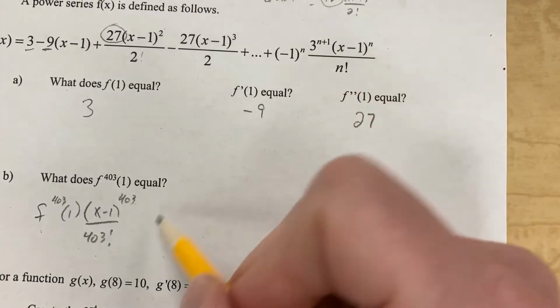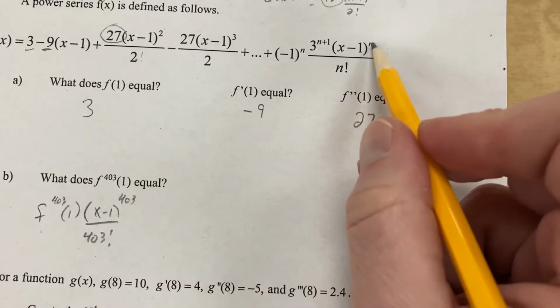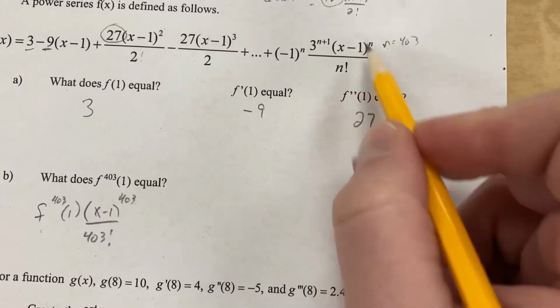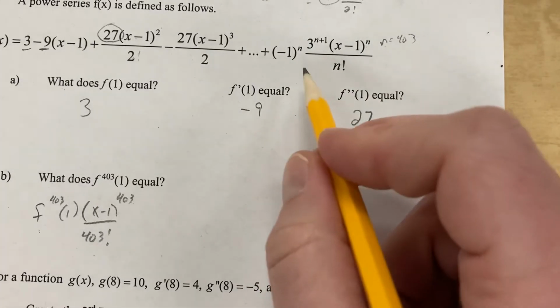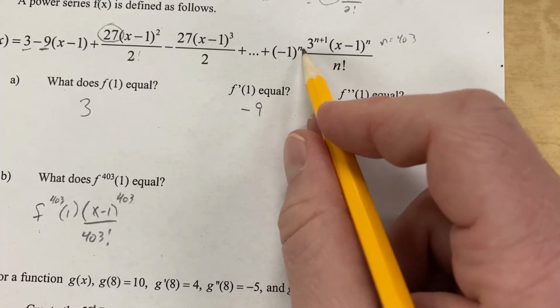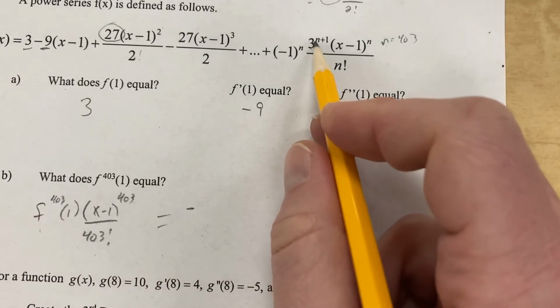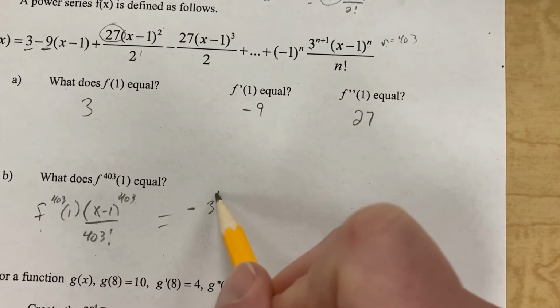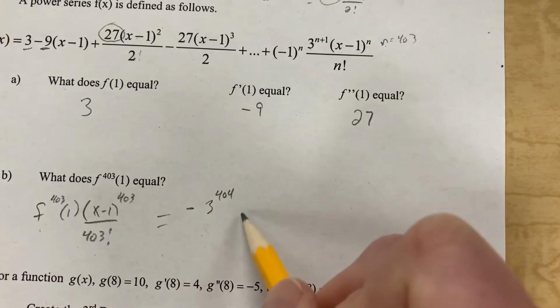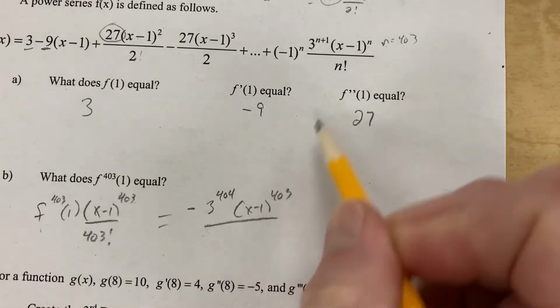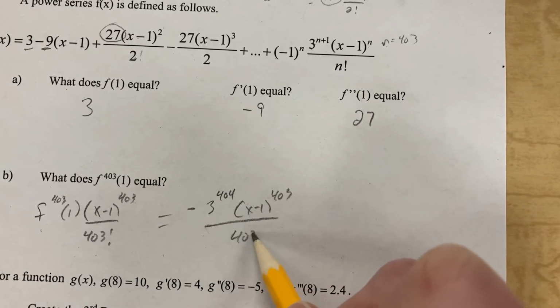If I want that same degree, then I need n to be 403. So if I were to put 403 in here, what I would get is -1 to the 403, so that would be -1, times 3 to the 404th power, x minus 1 to the 403, and then over 403 factorial.